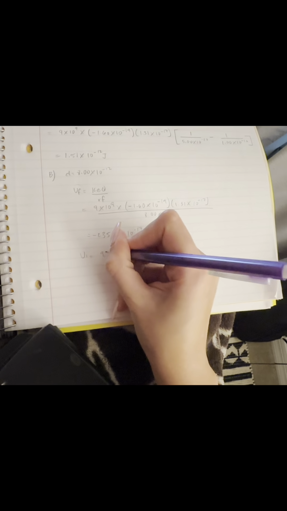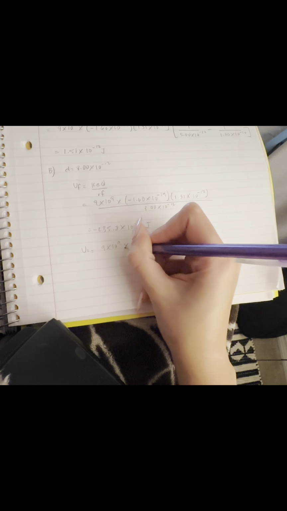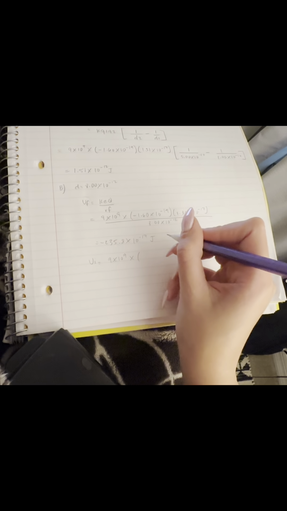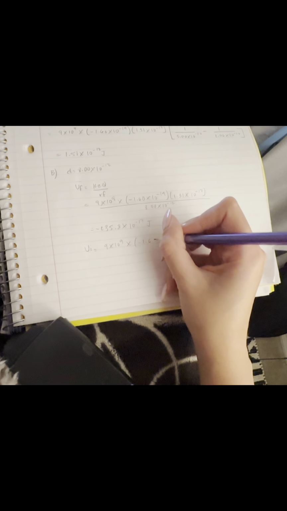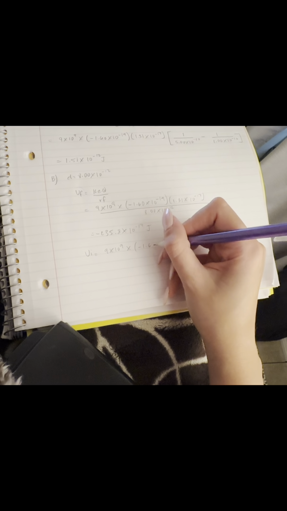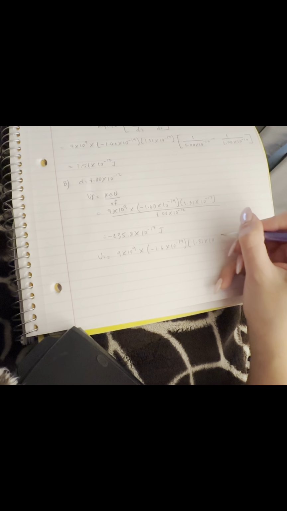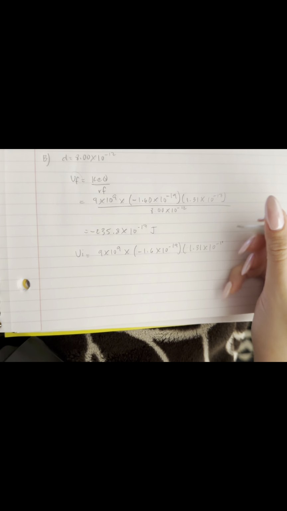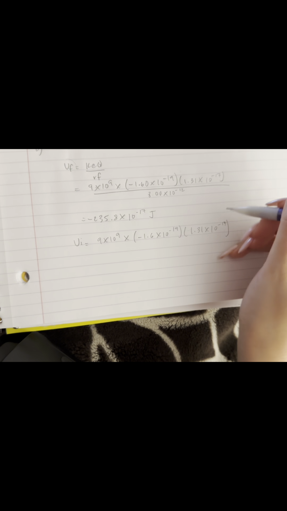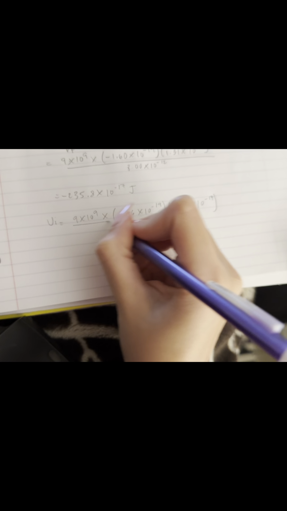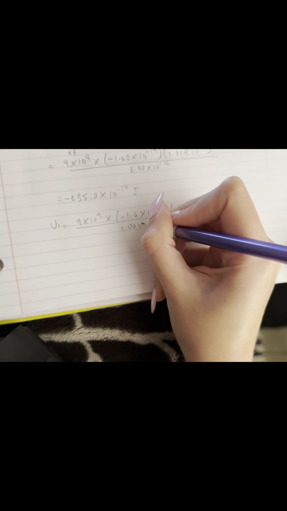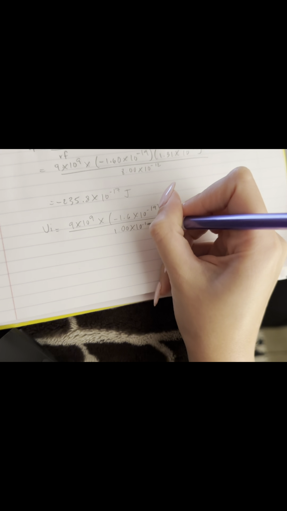So basically, I'm going to do the same thing, 9 times 10 to the 9, so we have our charge, and then we have 1.60 times 10 to the negative 19, times our separate charge, divided by 1 times 10 to the negative 10.